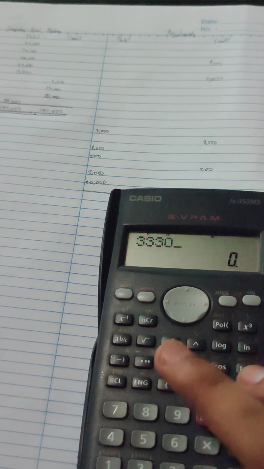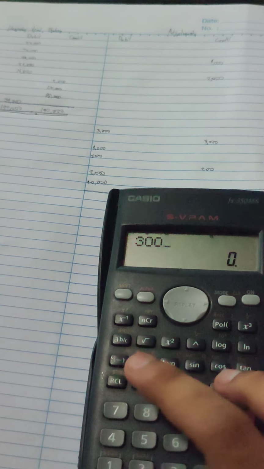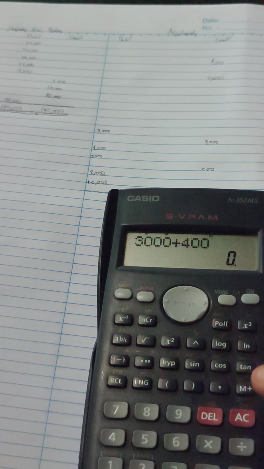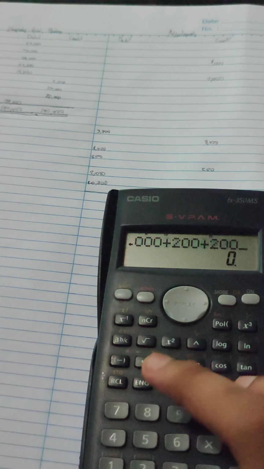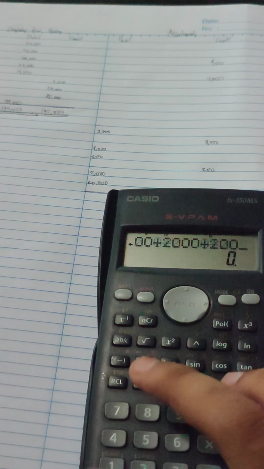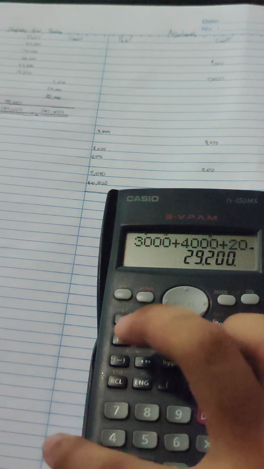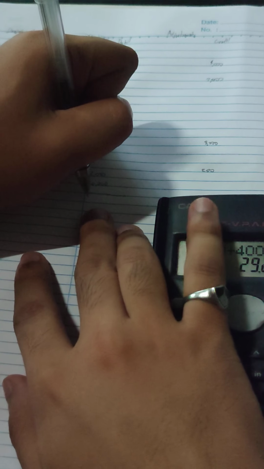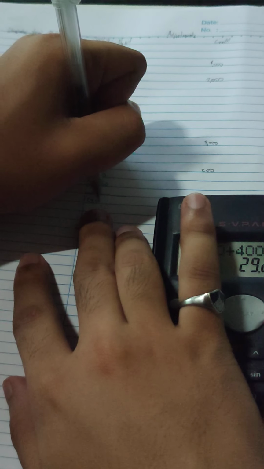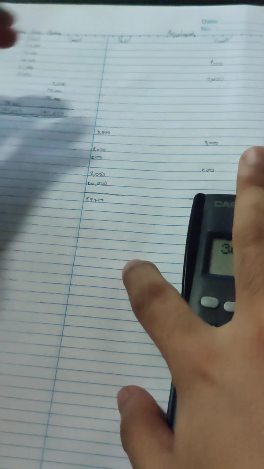So, sa debit, 3,000 plus 4,000 plus 200 plus 2,000 plus 20,000 equals 29,200.